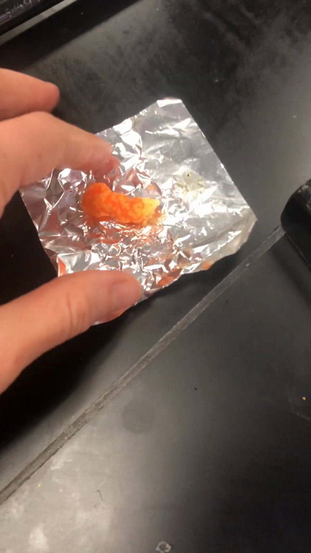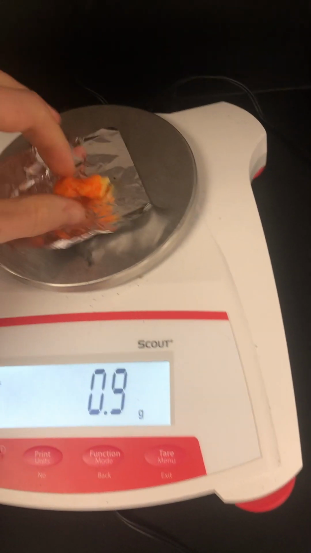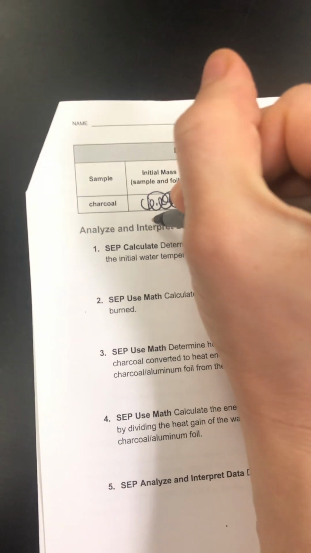Yay, okay? So in order to quantify this, there's some data we need to take. We're going to start with the mass of the Cheeto. So let's take the mass of the Cheeto. It's 0.9 grams, okay? So we're going to start off with 0.9 grams of our Cheeto. I'm going to put this in the data table. The student had started writing on this. So 0.9 grams of our Cheeto.